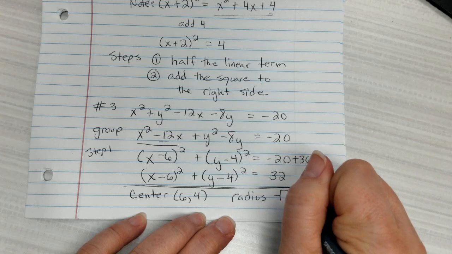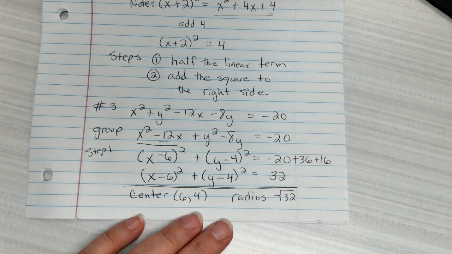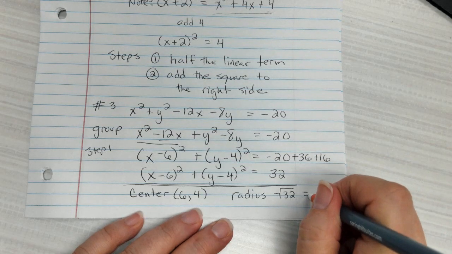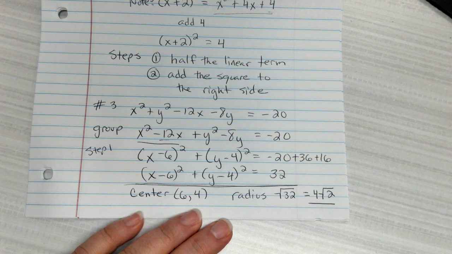Can you simplify that? Does 32 have a factor that's a perfect square? What is it? There's another one. Isn't it 16? Okay. So remember, 32 is 16 times 2. So the square root of 32 is the square root of 16 times 2. What's the square root of 16? 4. Okay. 4. There you go. And that is it.